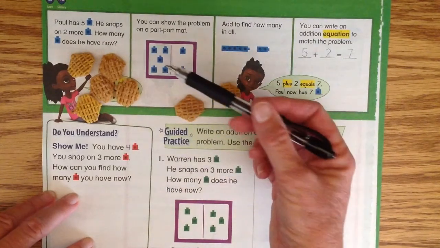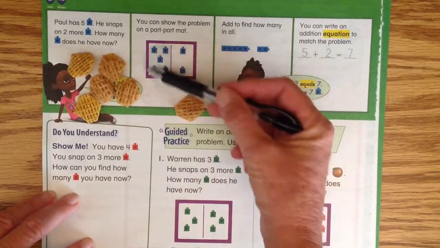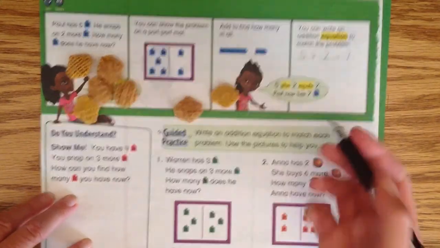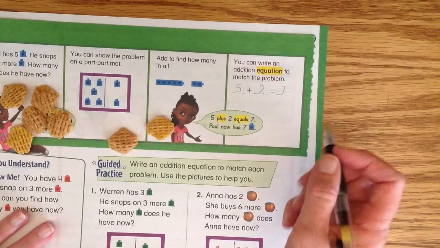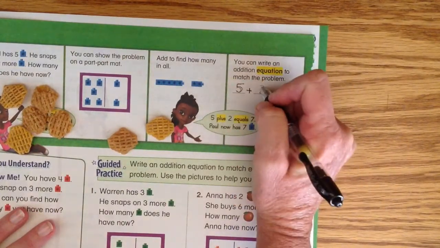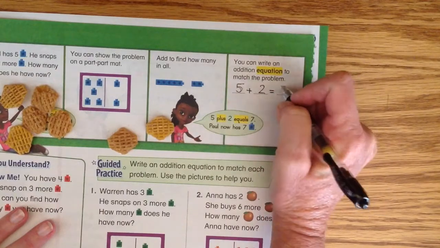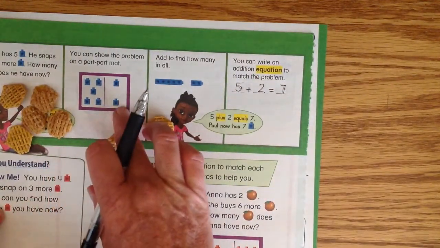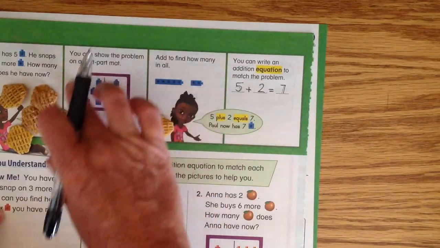Or we can add on. We can say, hey, I know this is 5, so I can just say 5, 6, 7. So over here we have our equation that says 5 plus 2 equals 7, because 5 cubes and 2 more equal a total of 7.